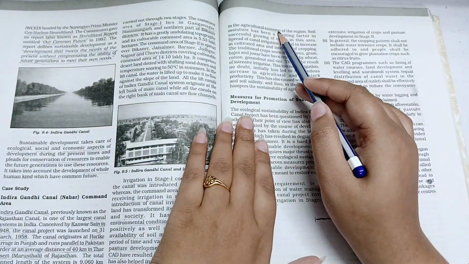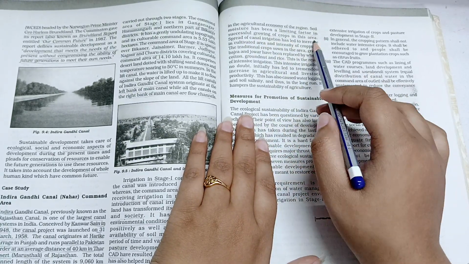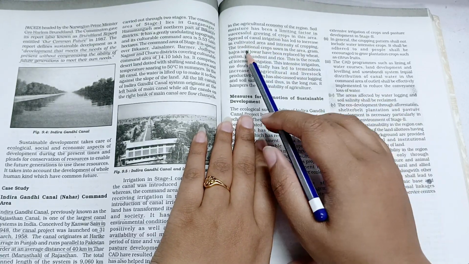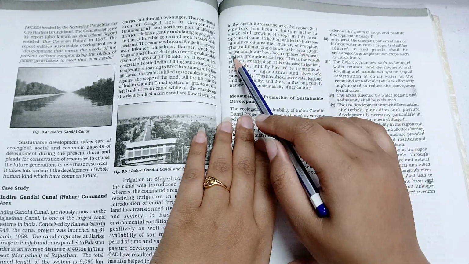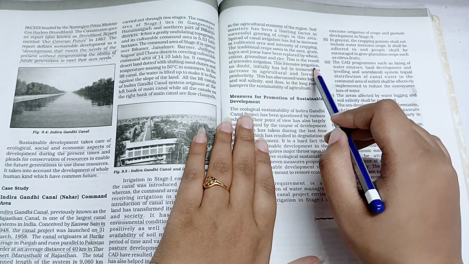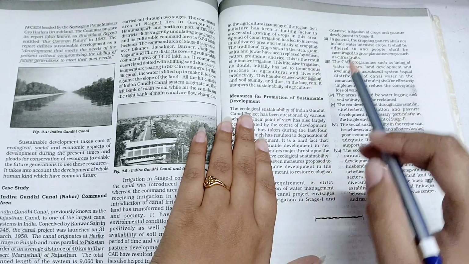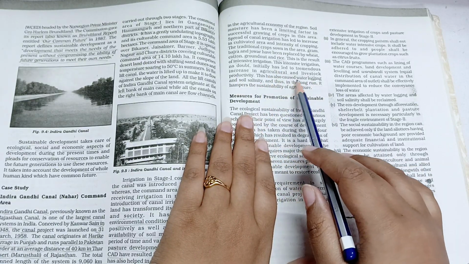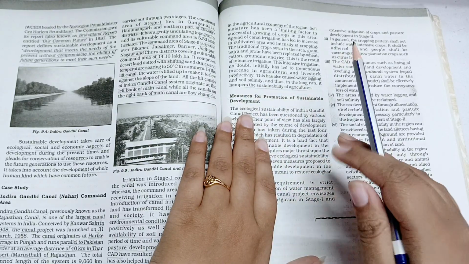Introduction of canal irrigation has brought about a perceptible transformation in the agricultural economy of the region. Soil moisture has been a limiting factor in successful growing of crops in this area. Spread of canal irrigation has led to an increase in cultivated area and intensity of cropping. The traditional crops sown in the area, gram, bajra and jowar, have been replaced by wheat, cotton, groundnut and rice. This is a result of intensive irrigation. This intensive irrigation no doubt initially has led to a tremendous increase in agricultural and livestock productivity. This has also caused waterlogging and soil salinity, and thus in the long run it hampers the sustainability of agriculture.